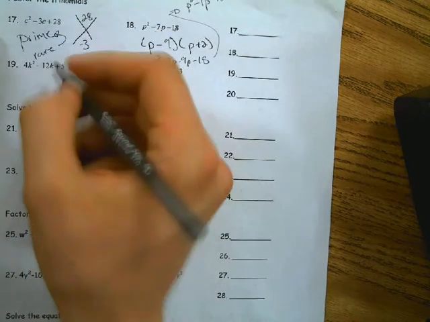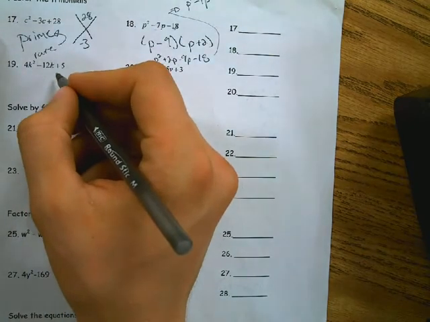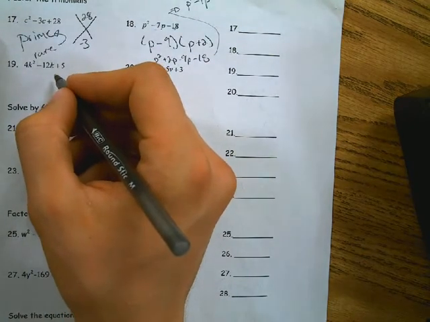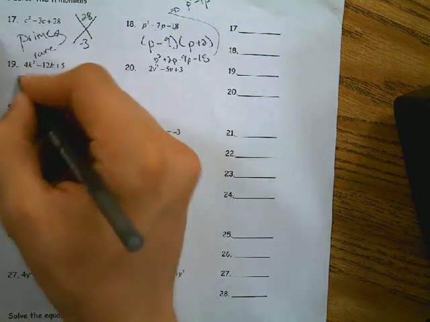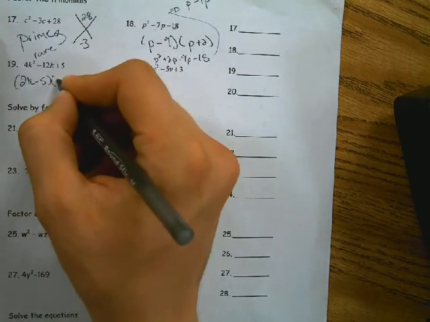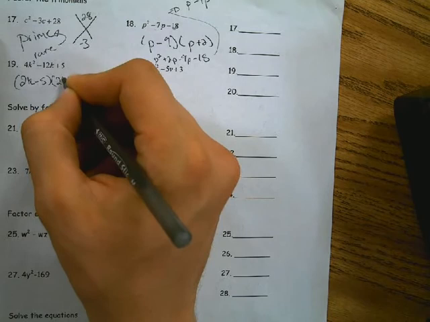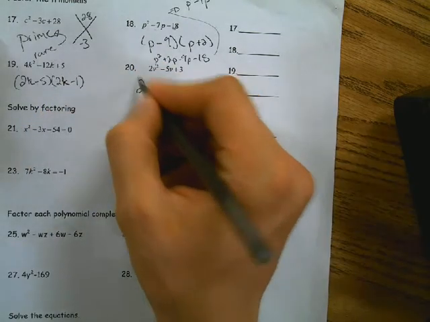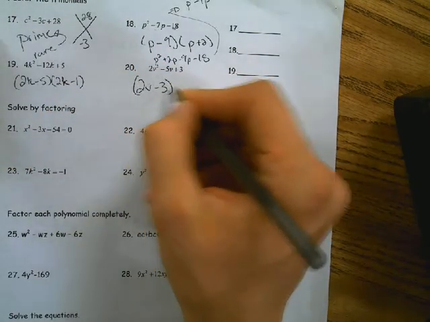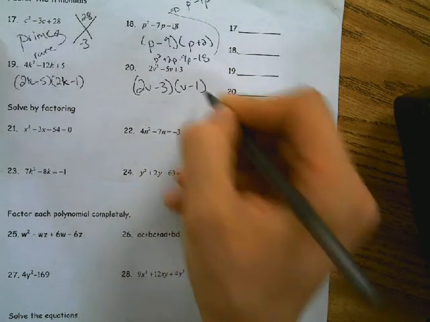On this one, how's this one going to work? We're going to go 2k minus 5, and then 2k, it's a k, not an x, minus 1. That'll be how that one works. Then 2v minus 3, v minus 1.